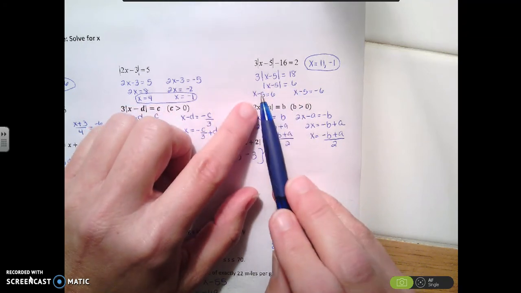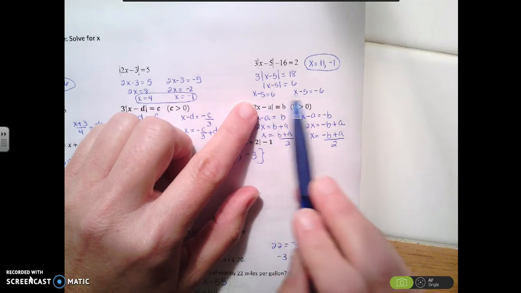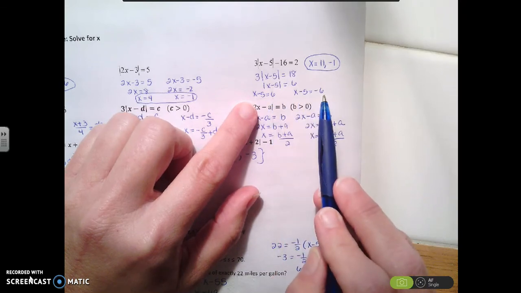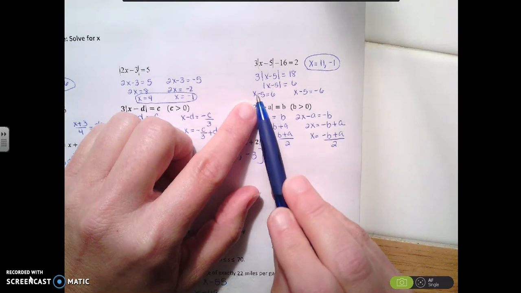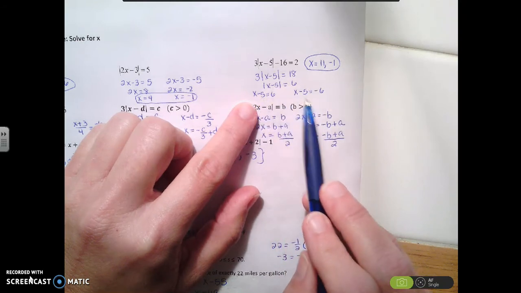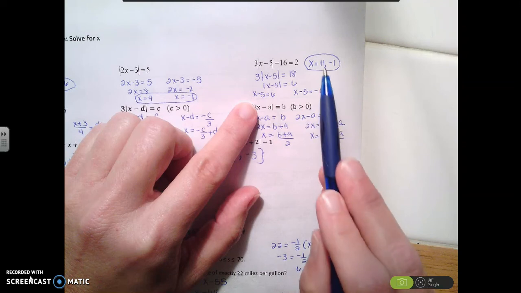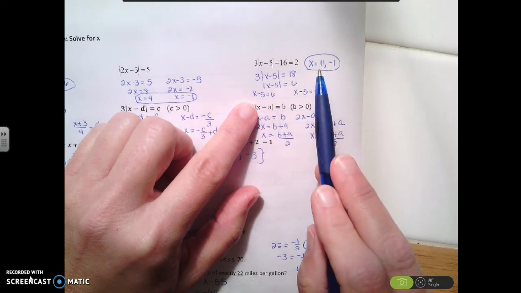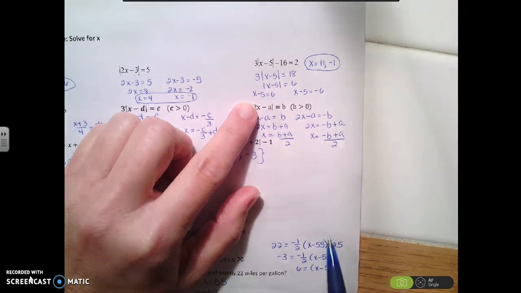Now we're going to set the absolute value equal to positive 6 and the absolute value equal to negative 6. And when you solve those two problems, when we add 5 here we get 11, and when we add 5 here we get negative 1. So our two solutions are x equals 11 and x equals negative 1.